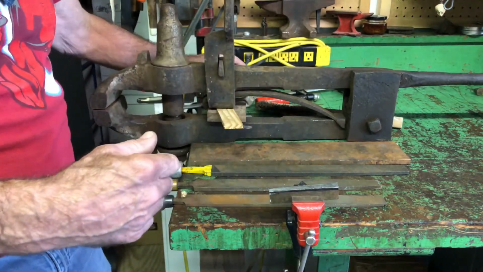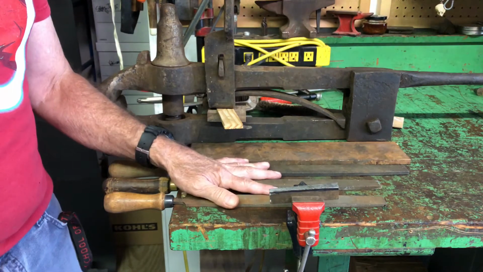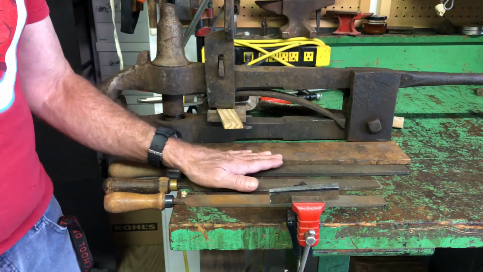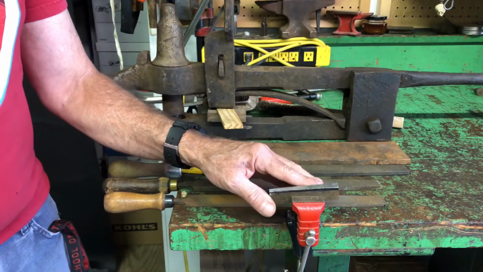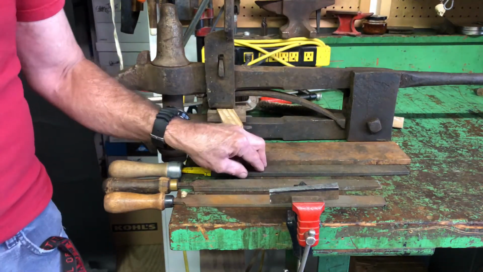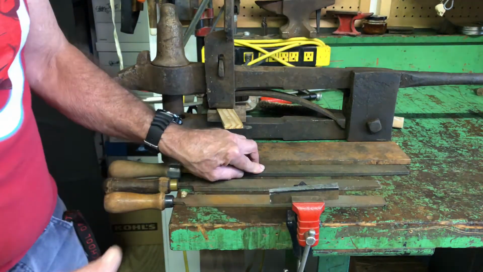So what I've done here is I've selected 3 files that are a good length and a good width for the material that I'm working with. And I'm starting out with a relatively coarse second cut file to try to knock this material down.